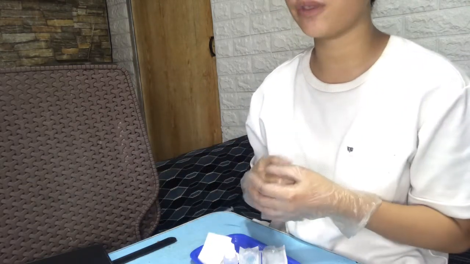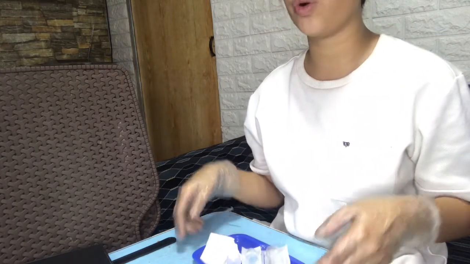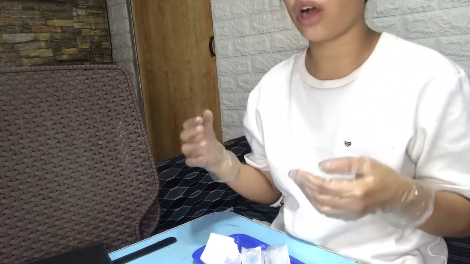Perform hand hygiene and observe other appropriate infection prevention procedures. The rationale for that is not to spread any microorganism to the patient as well as to the medication. As you can see, I already have my hand washing, and I also put on my gloves. Next, prepare the medication ampule for drug withdrawal.